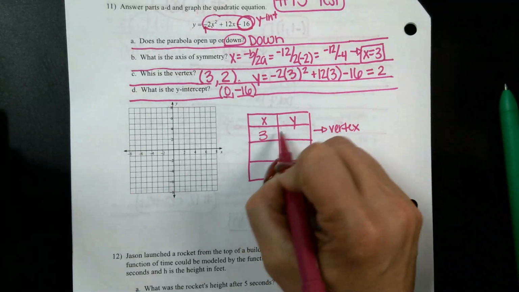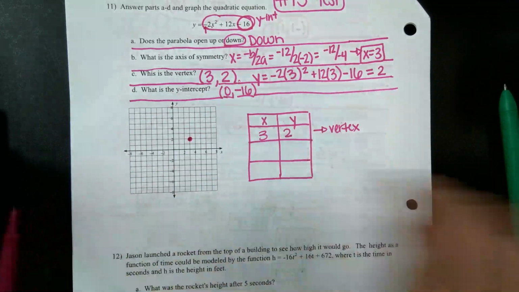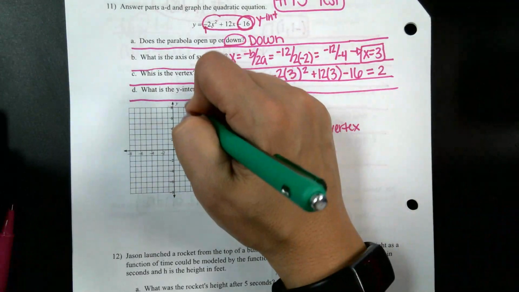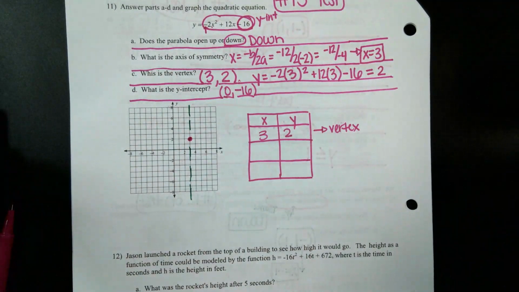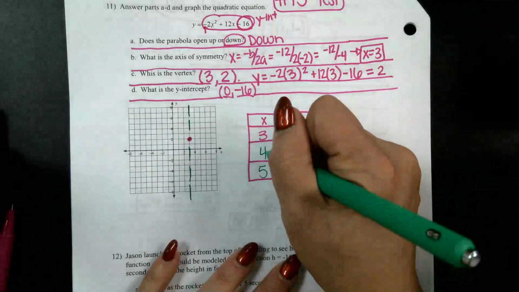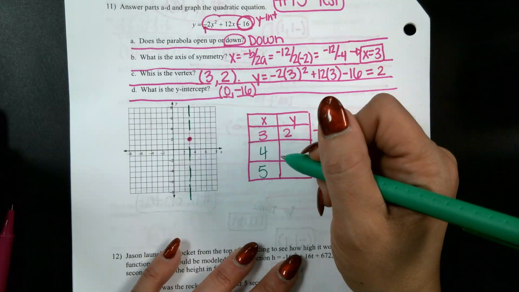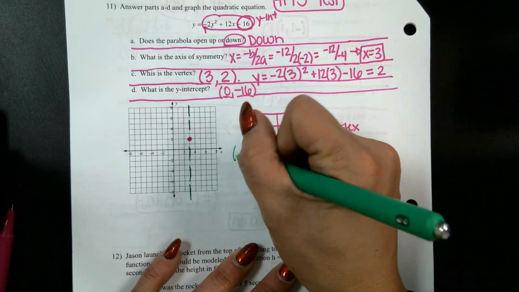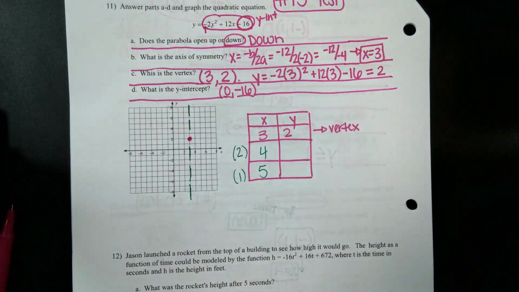Okay, so our vertex was 3, 2. So write 3 up 2, and then do your axis of symmetry there. So if that's at 3, you guys have options. We could do 4, 5, or 1, 2. 4, 5. Sure, sounds great. Did anybody do 1, 2? No? Okay. Well, your 2 would have matched up with my 4, and your 1 would have had the same answer as my 5 will have.